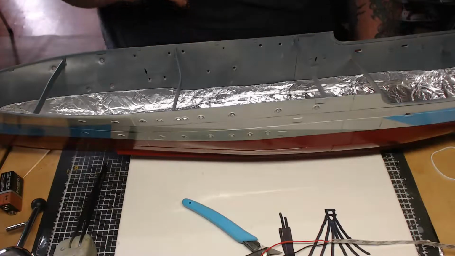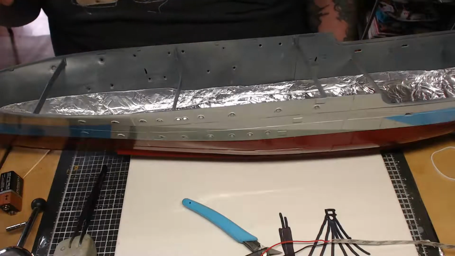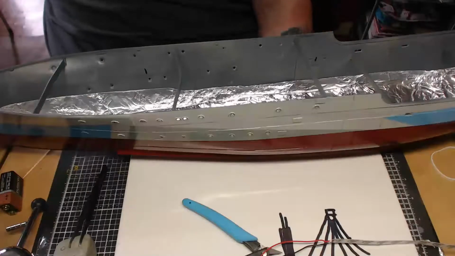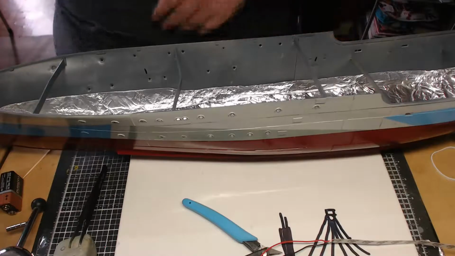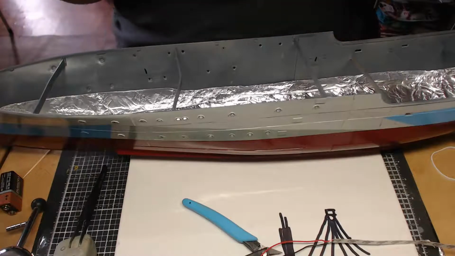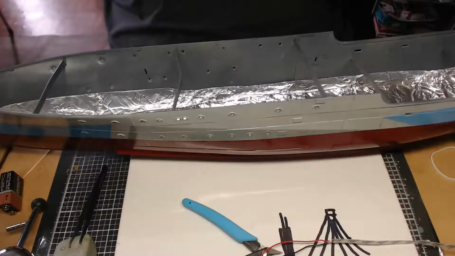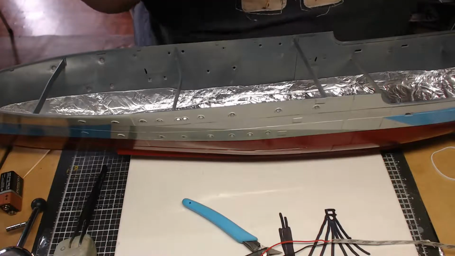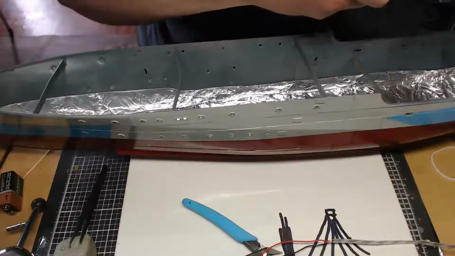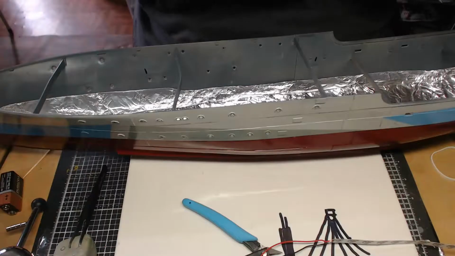So we're just going to have to use the little ruler as a guide. Or we could use the vernier calipers, they're a bit longer. So the vernier calipers are, let's see, about 20 centimeters long.